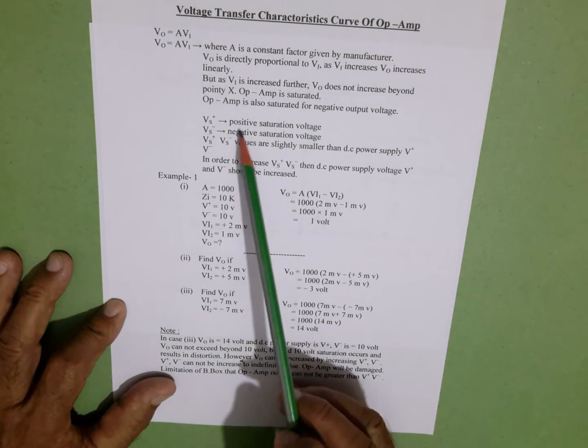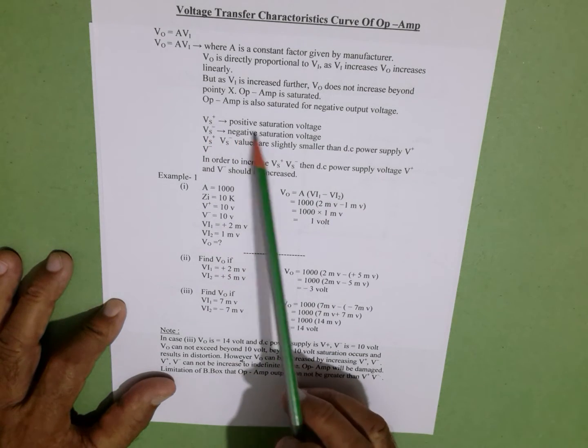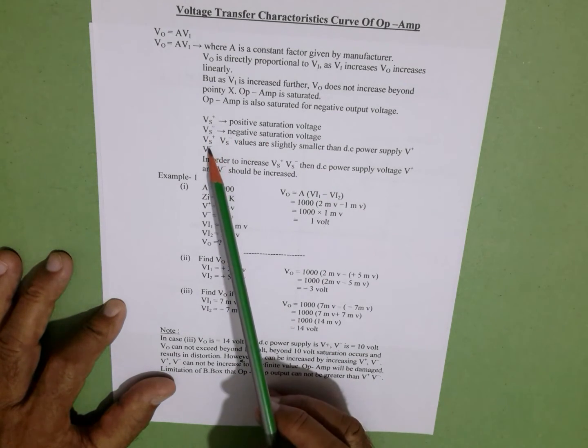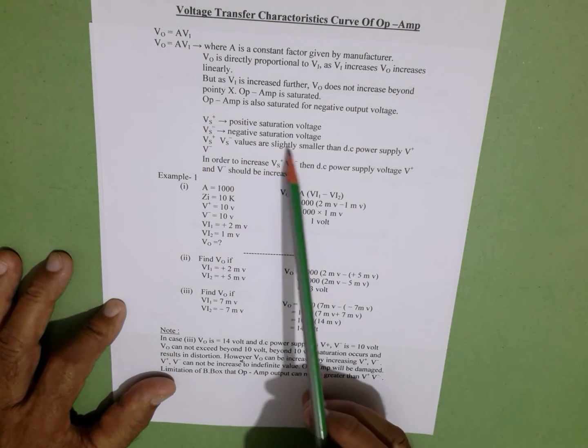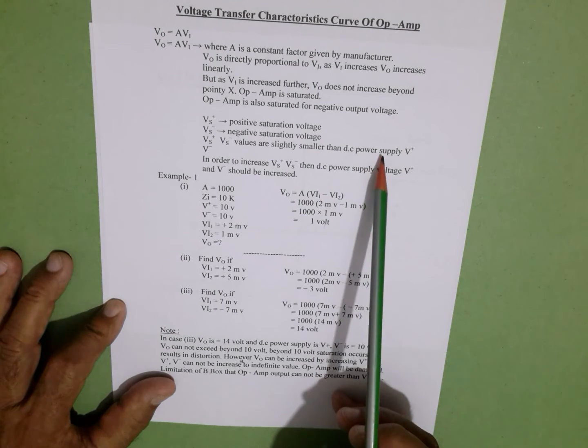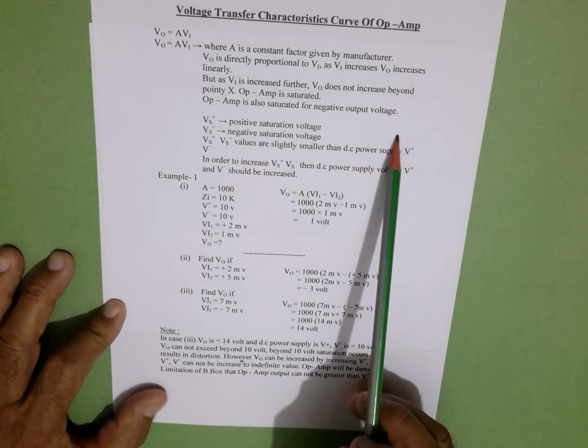Vs positive is a positive saturation voltage. Vs negative is a negative saturation voltage. Vs positive, Vs negative values are slightly smaller than DC power supply voltages V positive, V negative. This point is to be noted.